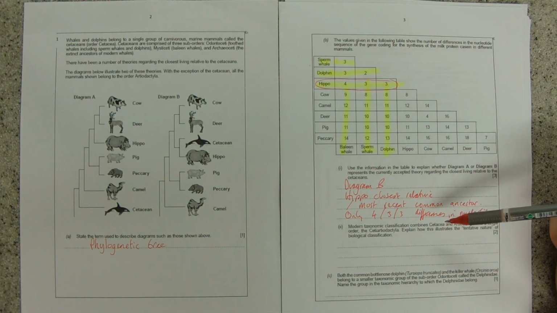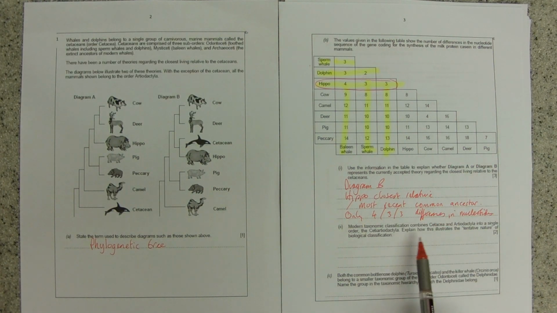And then this is really just a theory point. Modern taxonomic classification has decided one thing, but this illustrates the tentative nature of biological classification. So the fact that these change from time to time, scientists argue from time to time as to which groupings to put them in. And it all depends on new evidence that becomes available, for example, this nucleotide evidence.